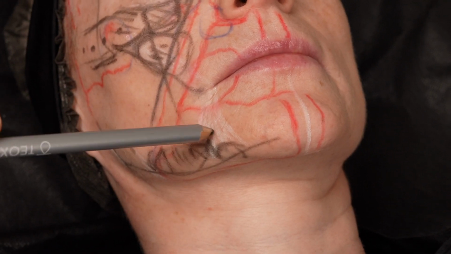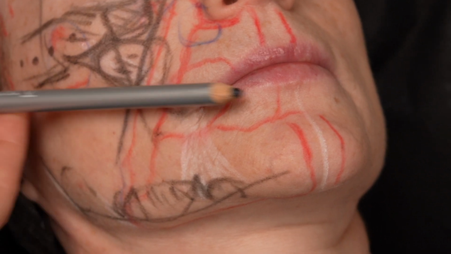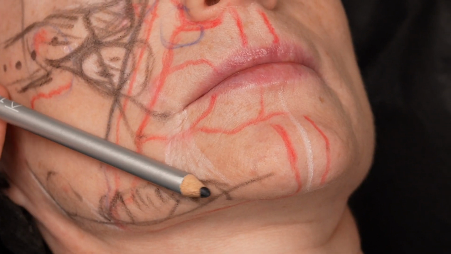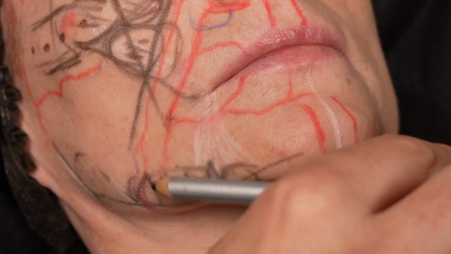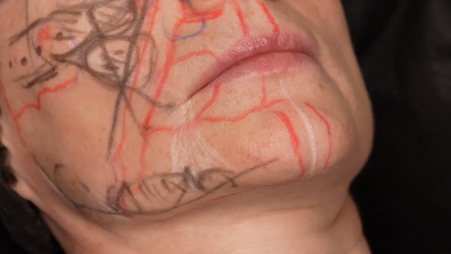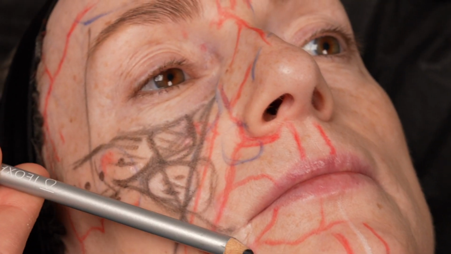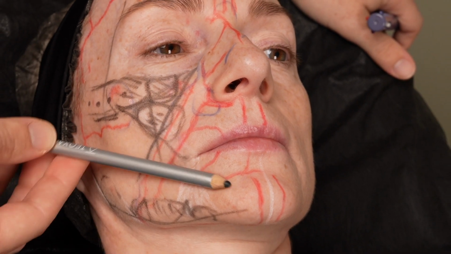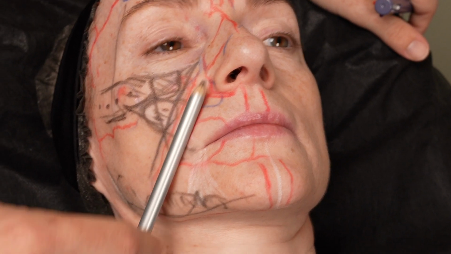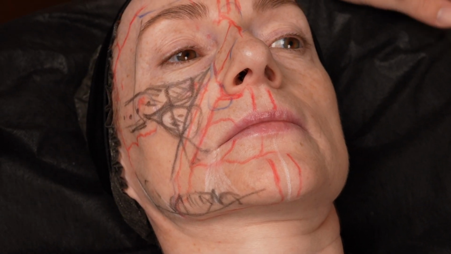Also for marionette correction, you can enter from here to inject with a fanning technique, or you can enter from here and inject like this to correct the marionette. But if you want to correct at the same time the nasolabial fold and also the marionette fold, this entry point makes sense. You can go lower, you can go up, you can correct both the nasolabial fold and the marionette line at the same time.